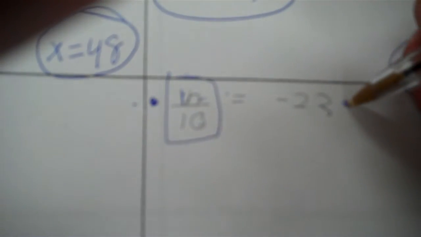I'm good with the 1, I'm not good with the 10. We need to get that 10 out of the denominator. So 10, 10. Cancels, that's n. -22 times 10, -220.